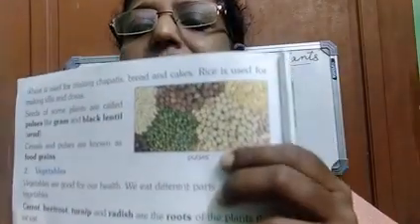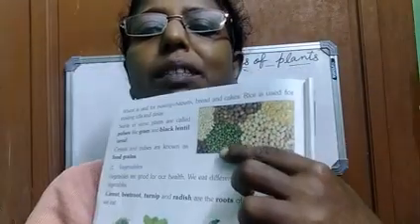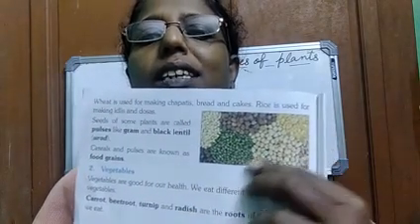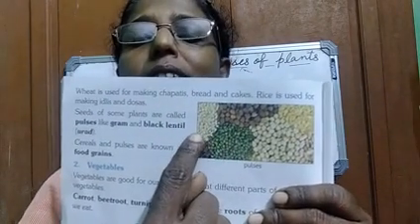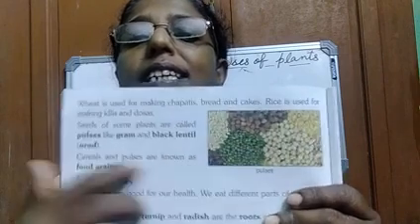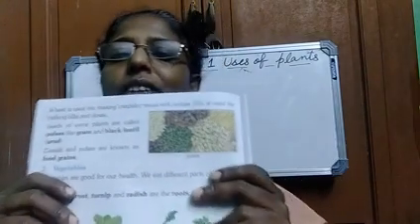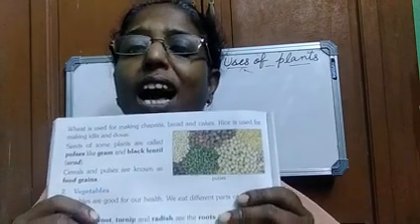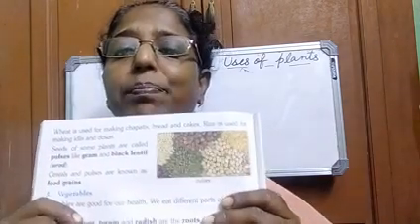See here, you can see the picture. Green gram, black gram, Bengal gram, all these we can see in this picture. This also we are using as our food and we get this from plants.